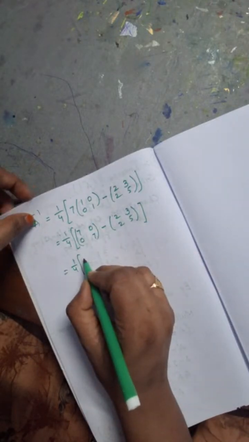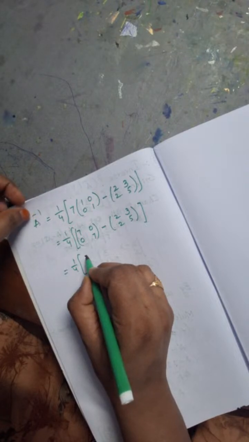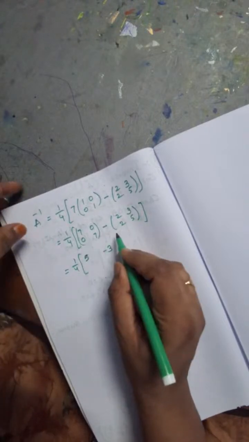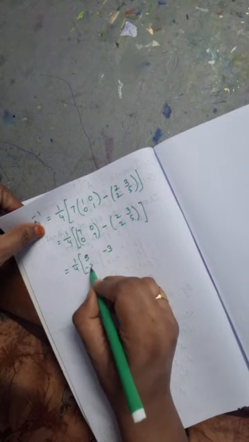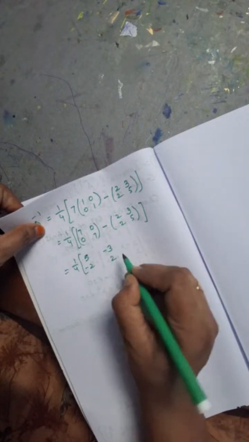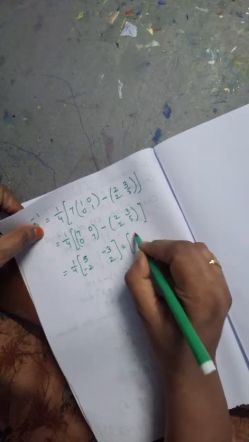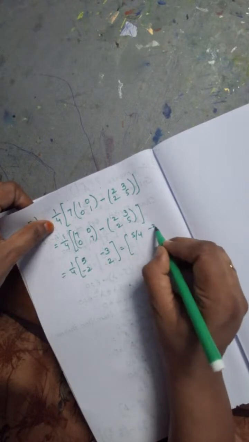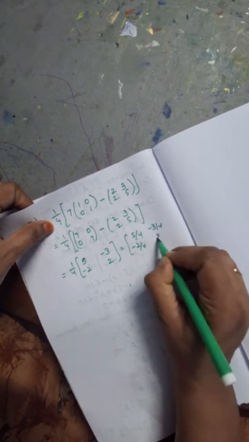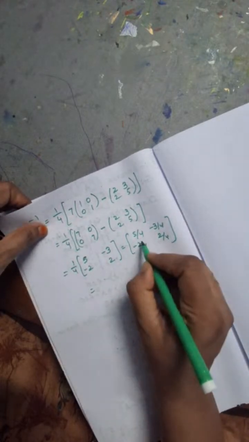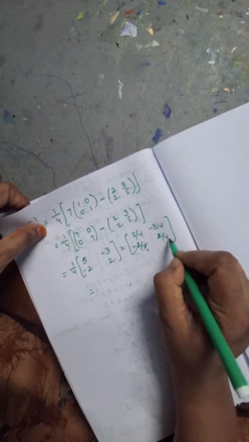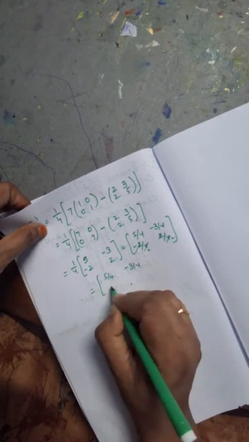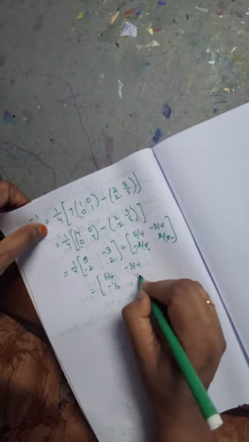Now we have to subtract this. 7 minus 2 is 5. 0 minus 3 is minus 3. 0 minus 2 is minus 2. 7 minus 5 is 2. Now this 1 by 4 we take inside: 5 by 4, minus 3 by 4, minus 2 by 4, 2 by 4. After cancelling, 2 by 4 becomes 1 by 2. What will remain here: 5 by 4, minus 3 by 4, minus 1 by 2, 1 by 2.